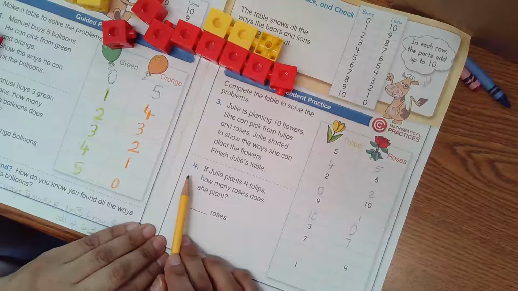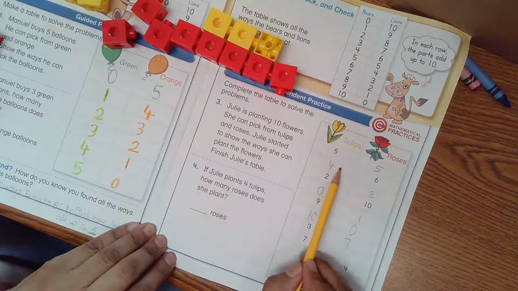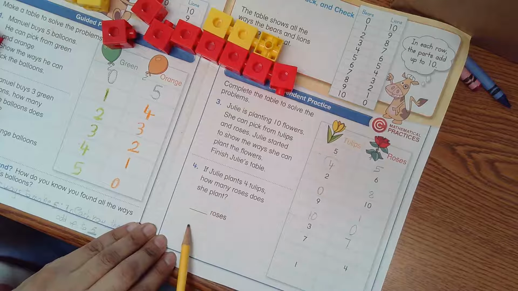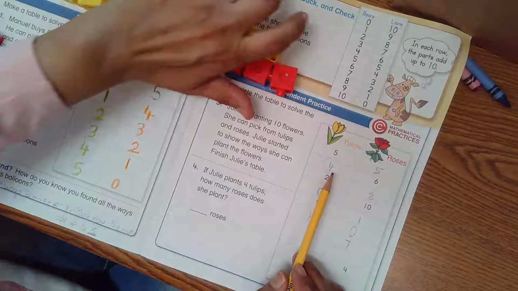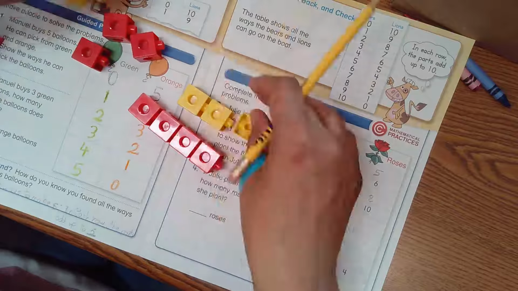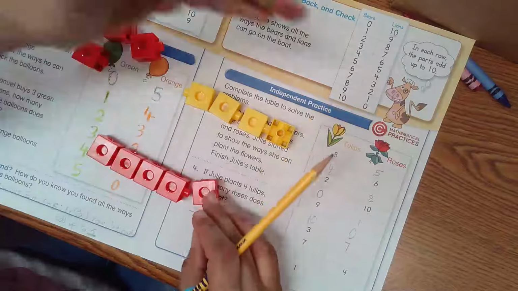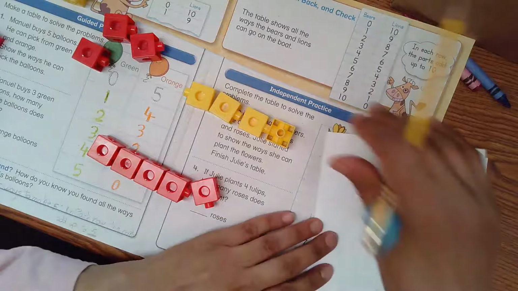Let's do number 4. If Julie plants 4 tulips, how many roses does she plant? She plants 4 in yellow. So how many? 6. If she has 4 in yellow, here's my 4. This is the part I know, and my total is 10. If I go back to my paper, this is a 10.